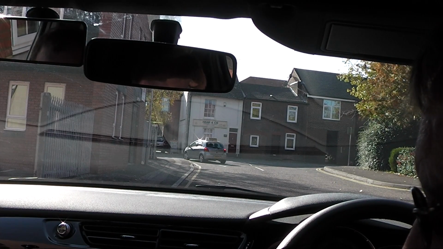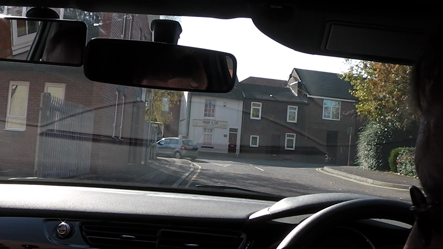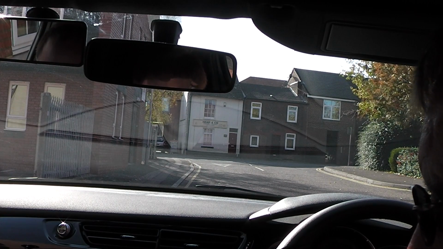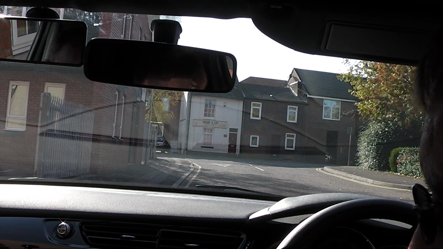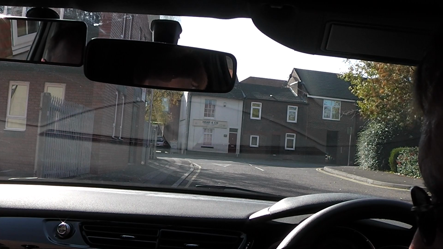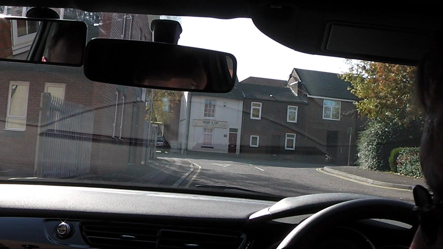On a box junction, it will look like that, and you'll have yellow paint, all crosses. What that means is, you mustn't enter that junction unless your exit is clear. So generally, if you were going straight on and there are cars queuing up here, you wouldn't be allowed to enter that junction if there were cars here. It means that you'd be stuck there.